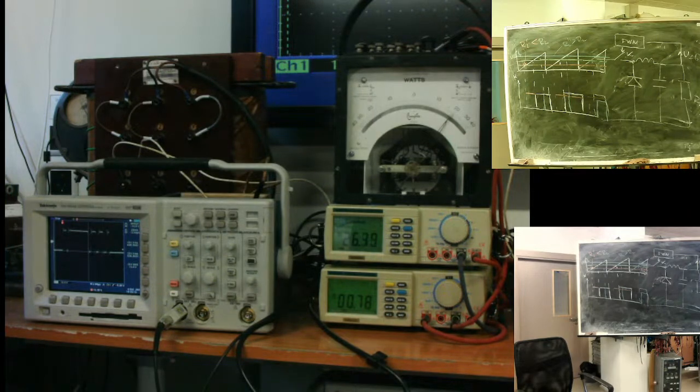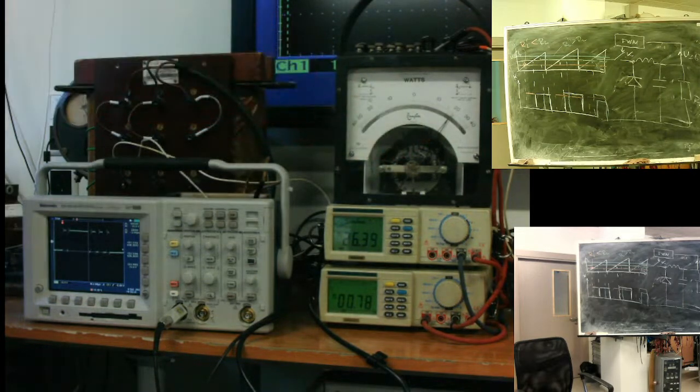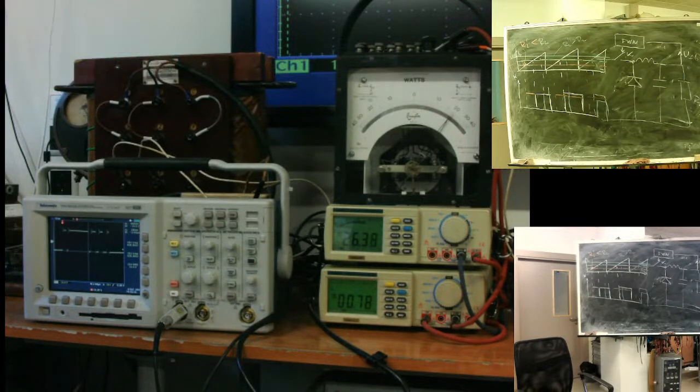So we see something interesting. We see a load consuming constant power. Voltage changes, but power remains the same, because the control circuit tries to keep the amount of energy the load receives constant, unchangeable.